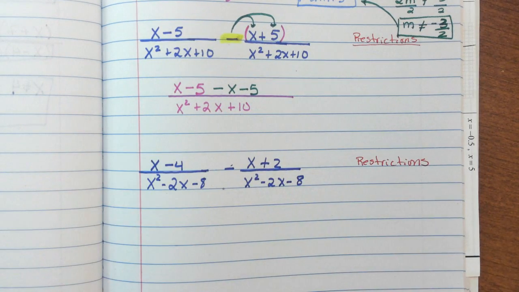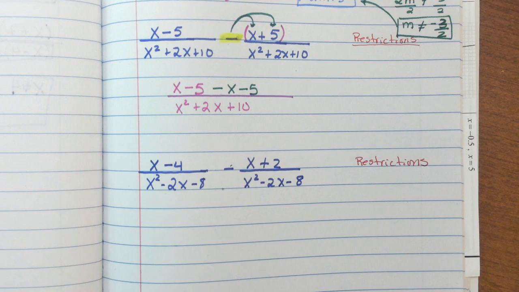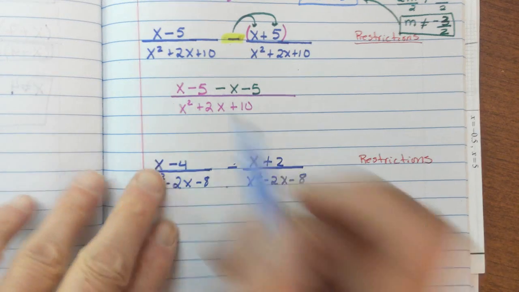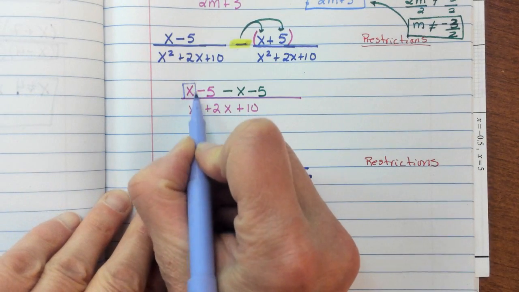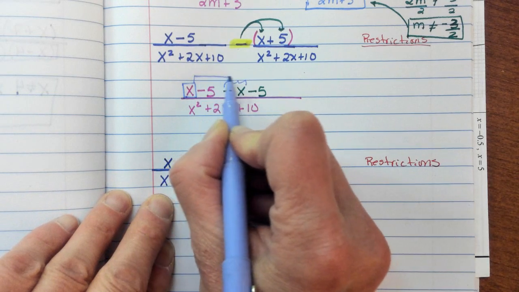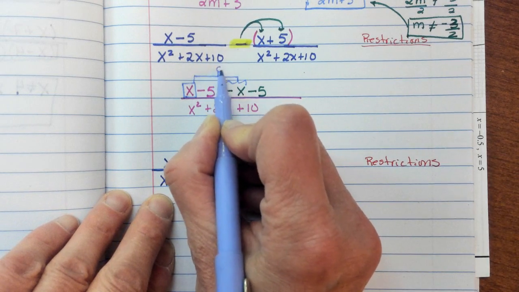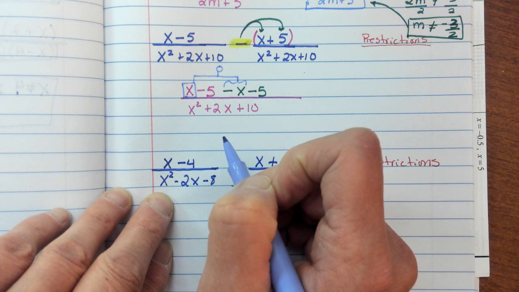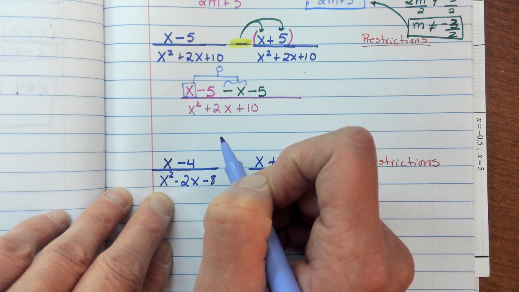Now the other thing that you have to be careful of are opposites and sames. If I notice that this is a positive x, this is a negative x, so these two add together to be 0. They subtract each other out.